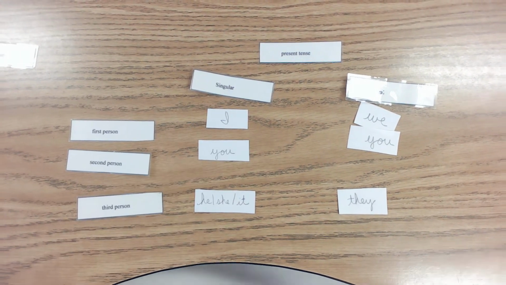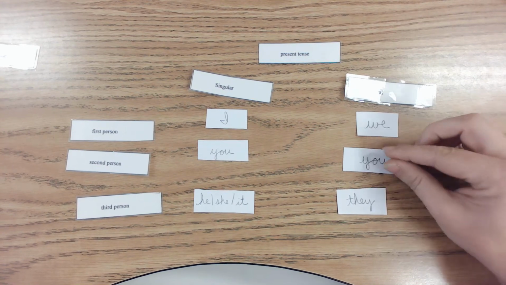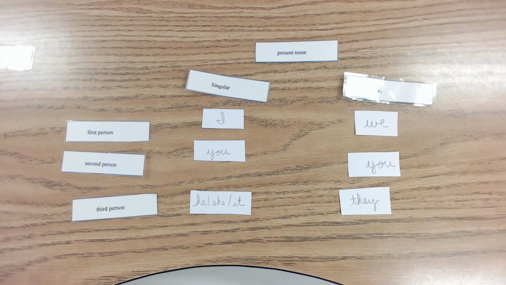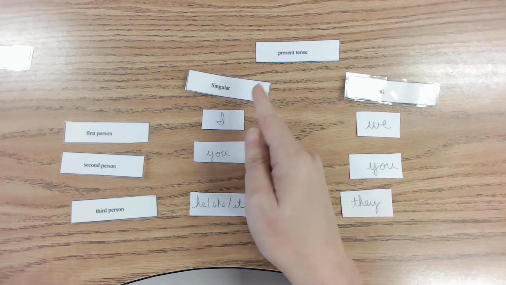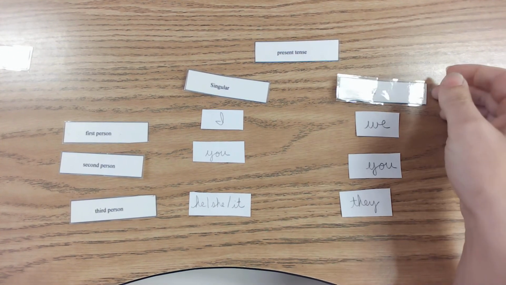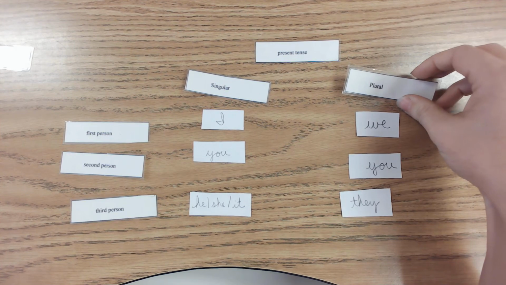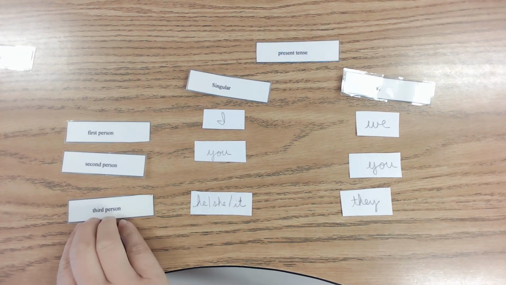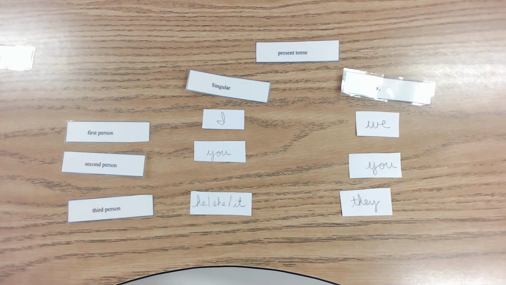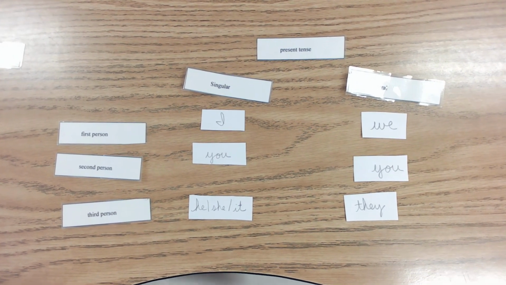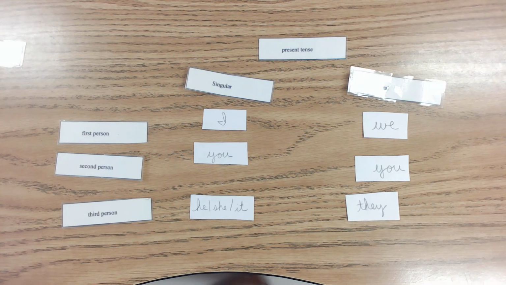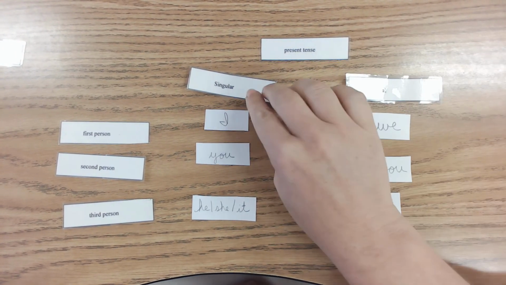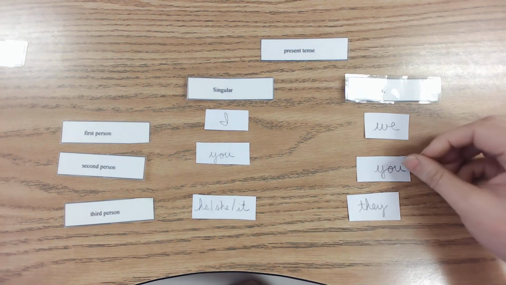So this is what we talk about when we mean conjugating a verb. It's where we're breaking it into the tense, whether it's singular and plural, or if it's first person, second person, or third person. And you can also do this with the past tense and the future tense. So there will be another lesson talking all about that later. But for now, this is what we mean by tense and conjugation.